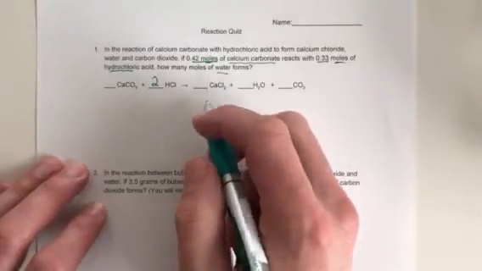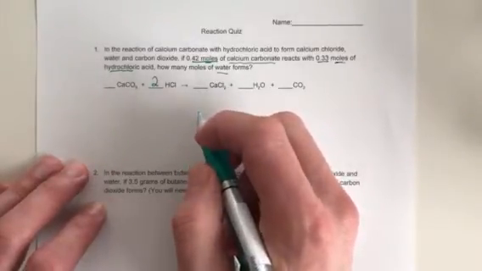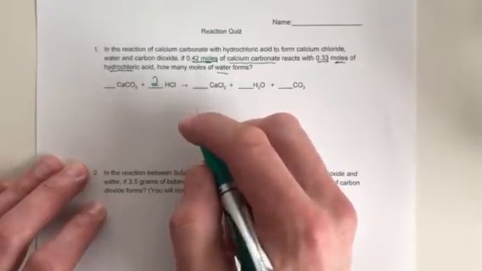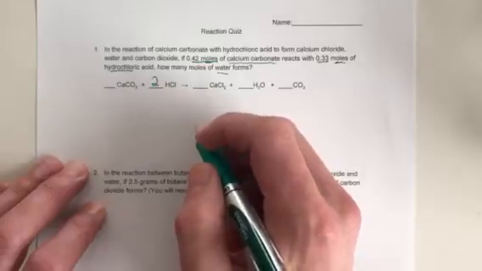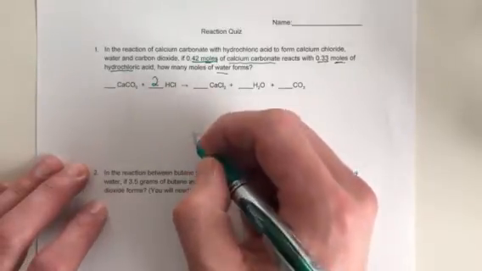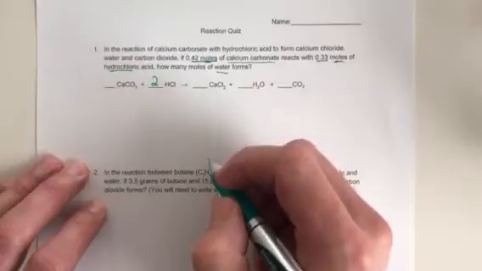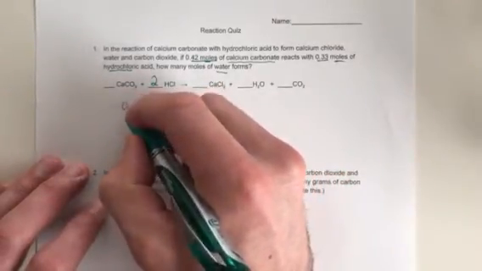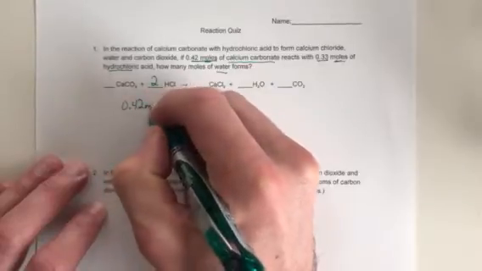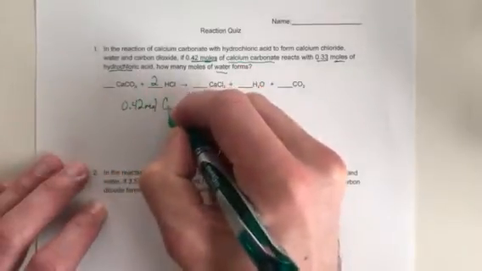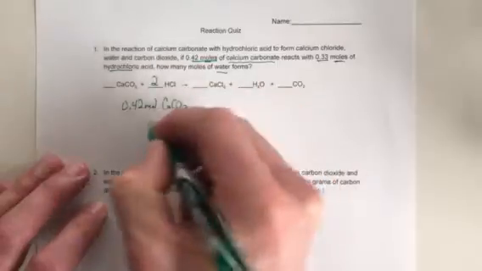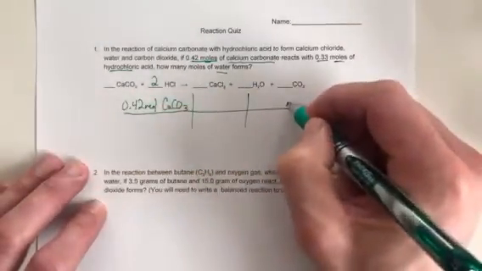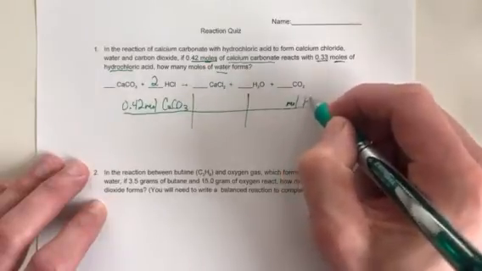A lot of people thought immediately to convert the moles to grams, and then potentially, if you did it properly, you could have converted it back to moles in order to solve, but you don't even need to do that. Once it's in moles, it's the mole-to-mole ratio. So we can set up two expressions. We're going to start with the 0.42 moles of calcium carbonate, and we're just solving for moles of water. That's all this question is asking for.